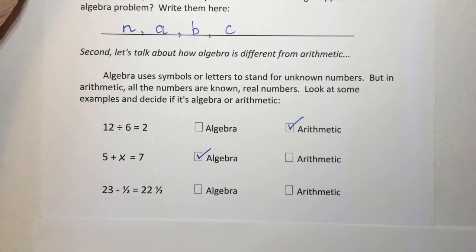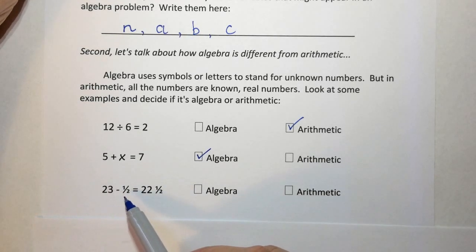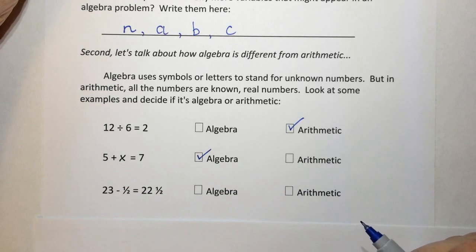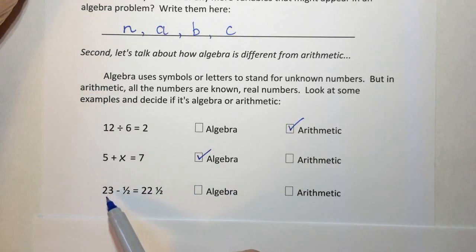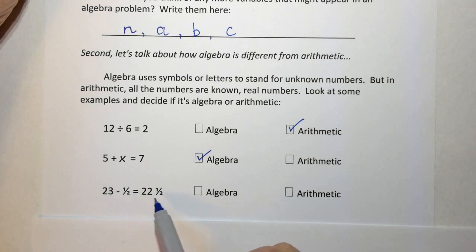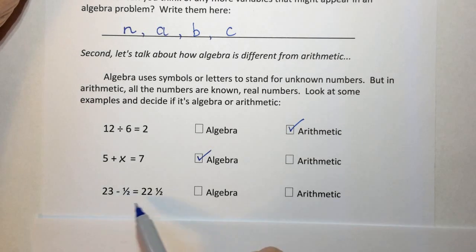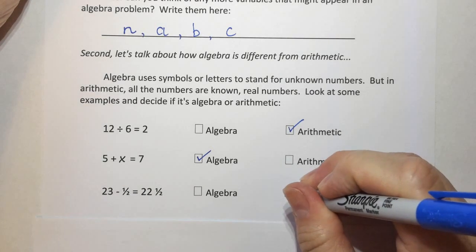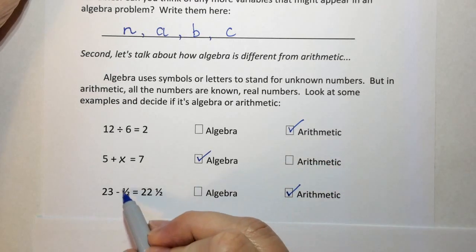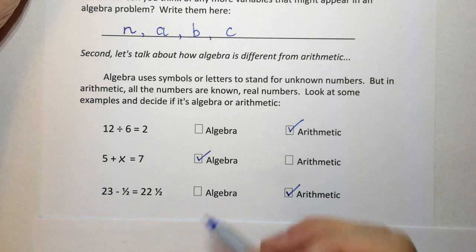And the last one here, 23 minus 1/2 equals 22 1/2. You have your numbers here, 23, subtracting 1/2, and then you have your answer. Of course, you might not like working with a fraction, but it's still solvable, and you know the numbers, so it's arithmetic. Maybe if there was an x in place of the half there, that would be algebra.